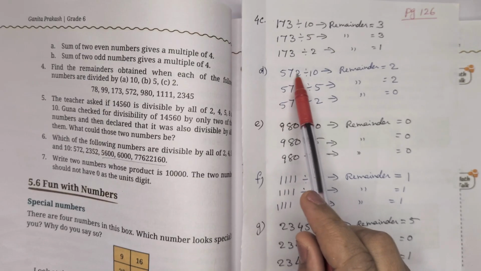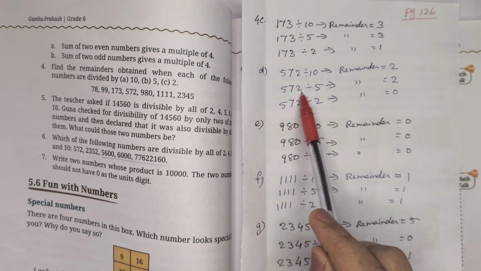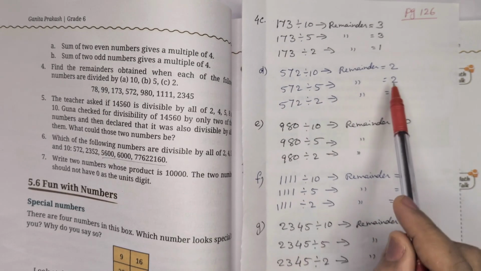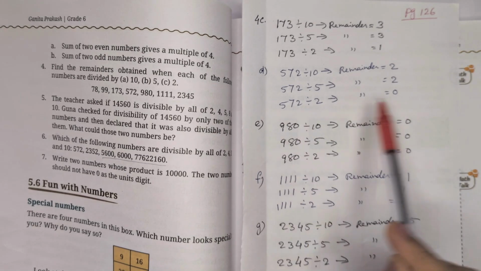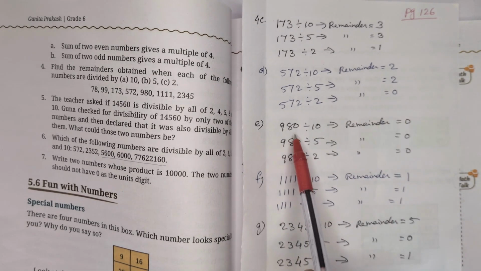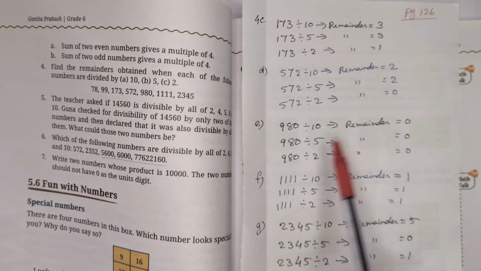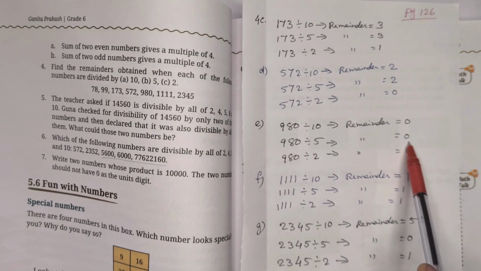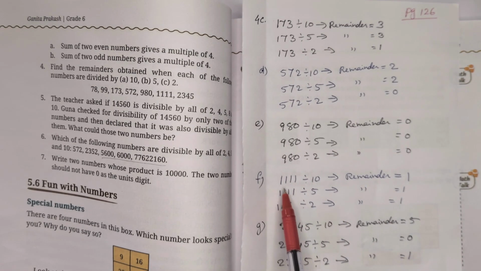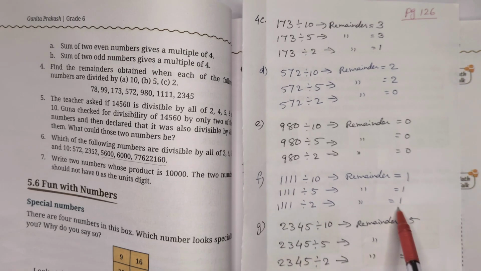572, here 2 is the remainder. Dividing by 5, there also 2 is the remainder. It's an even number, so 0 is the remainder. Next number 980. In ones place 0, that means it is divisible by 10, remainder is 0. Divisible by 5, remainder is 0. Divisible by 2, remainder is 0. Next number 1111, dividing by 10, 1 is the remainder. Dividing by 5 also 1, and by 2 also 1 is the remainder.